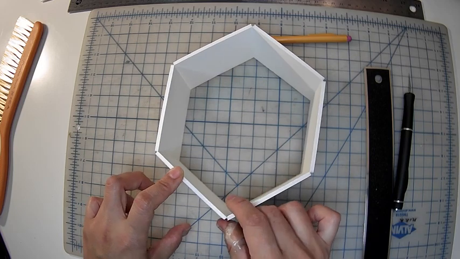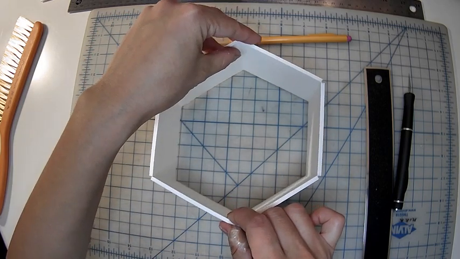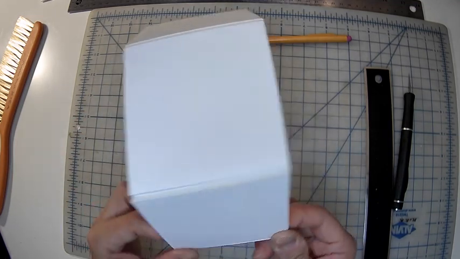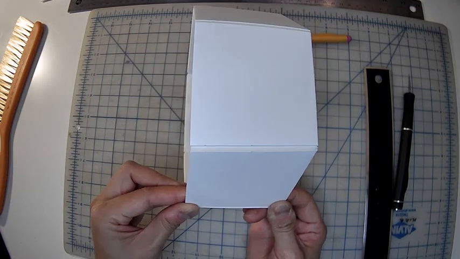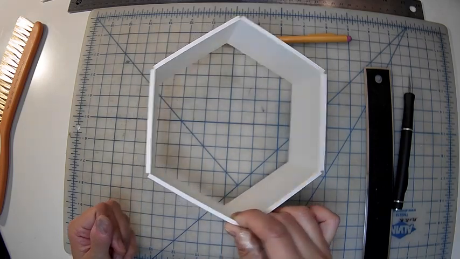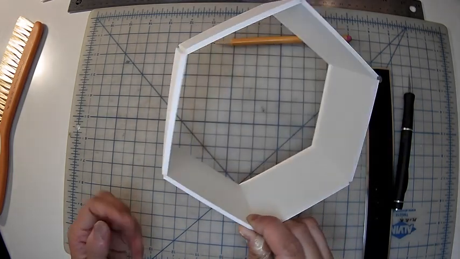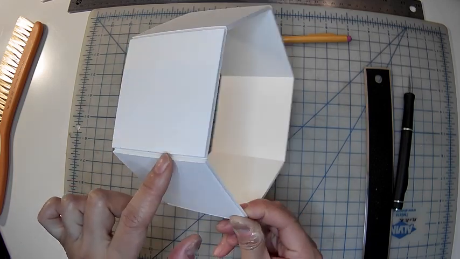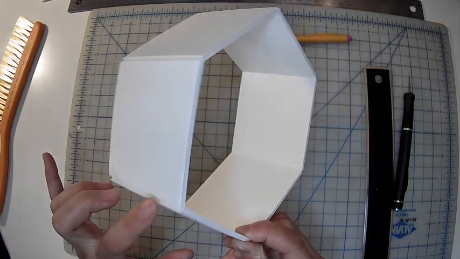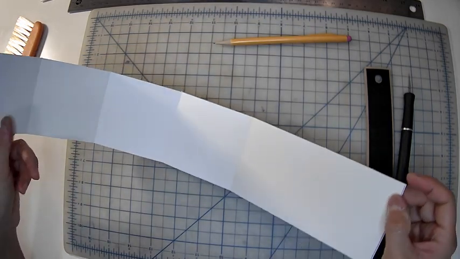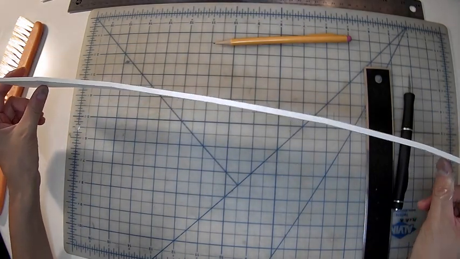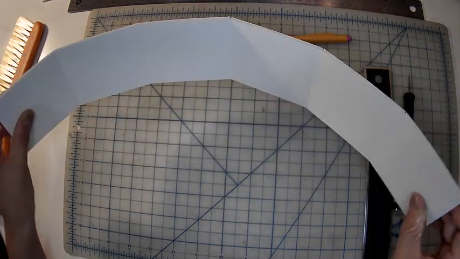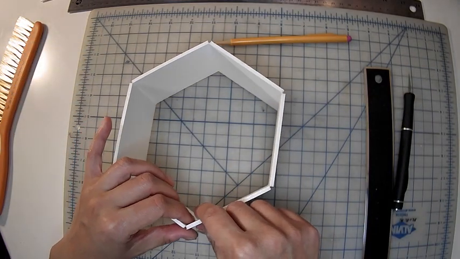So this is a good way of making a box or 3D geometric shape without using any glues or tapes. But there's always good and bad. You have this cutting line. You can't really fold the other way, only this way.